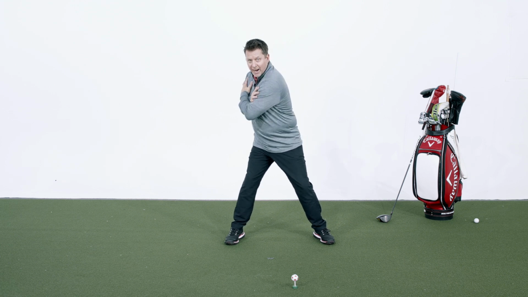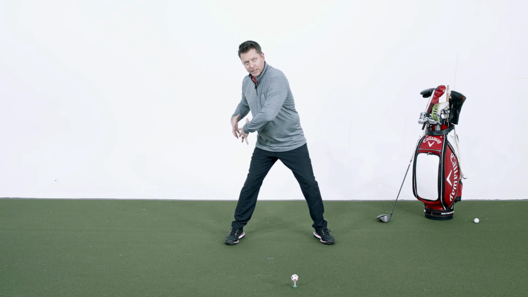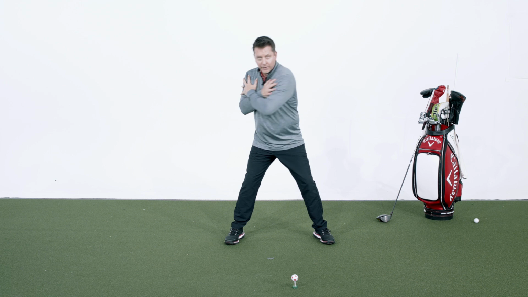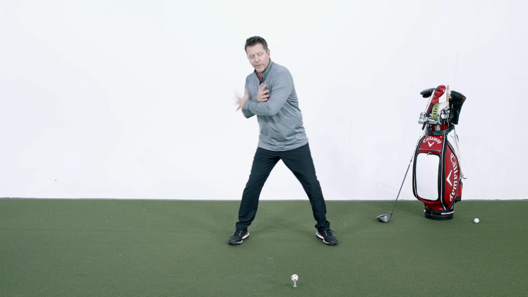I want you to make a backswing, right? I want you to hold your position, so don't let your shoulders move, and I want you to move your body into that knee like that. So you're not letting this move. And this is called separation. You're separating upper body from lower body.